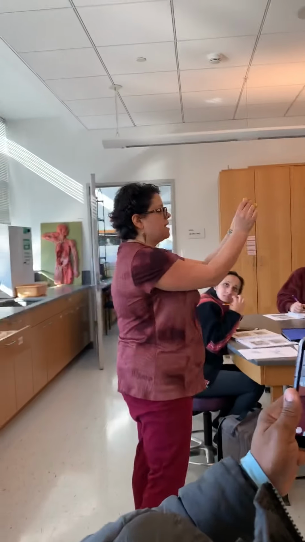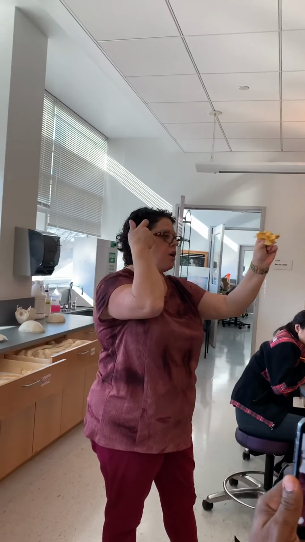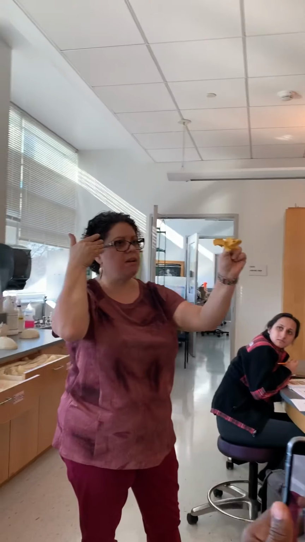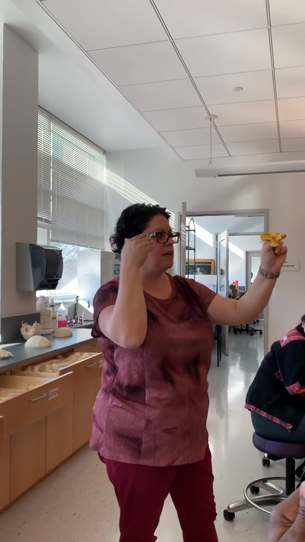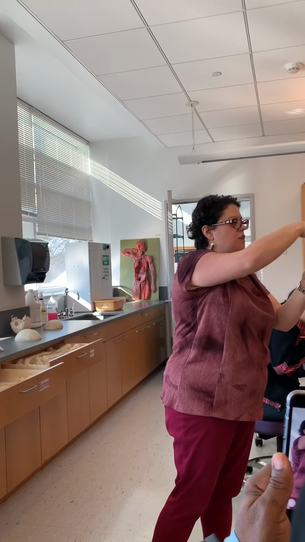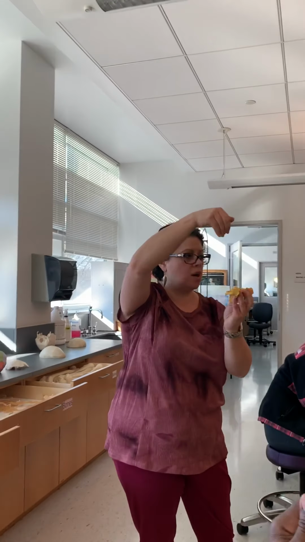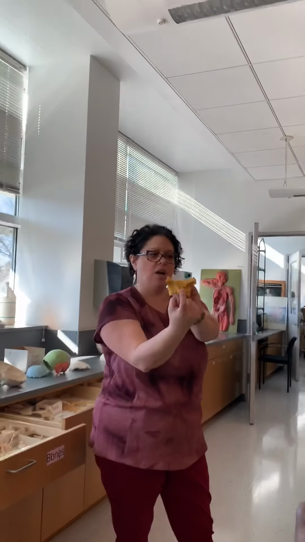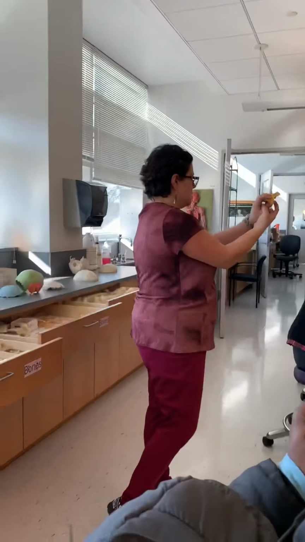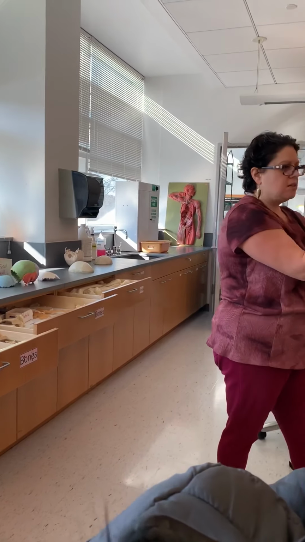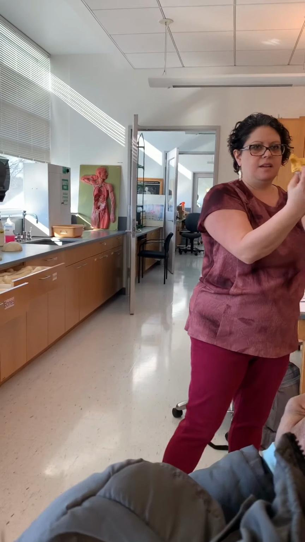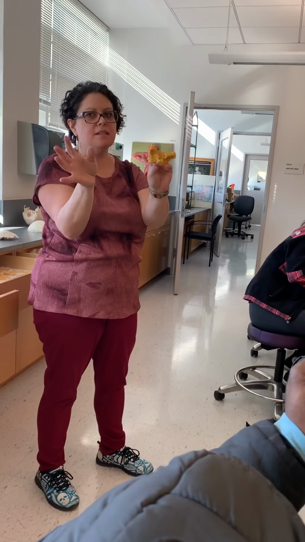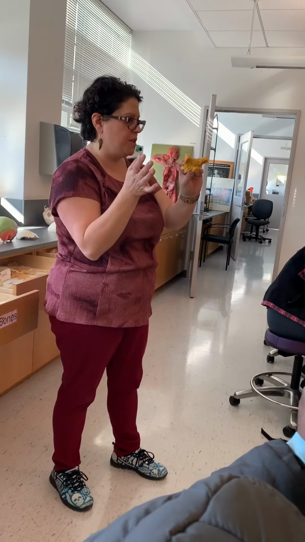The sides of the sphenoid bone are near your temporal bone, right at the area where your temples are located. The portion of the sphenoid bone that's facing upwards towards your brain has an indentation. We call it a fossa. This is the hypophyseal fossa. That term hypophyseal might sound familiar to you.